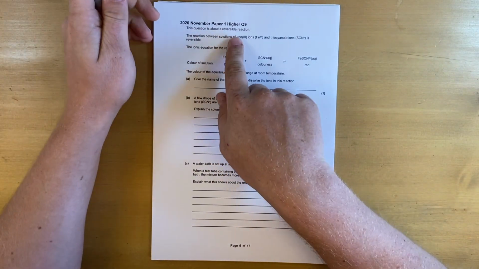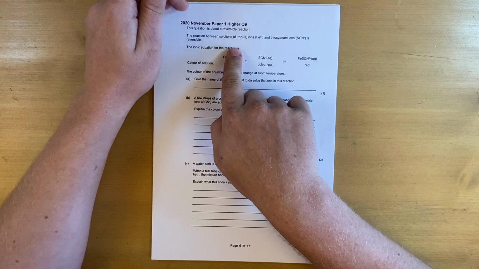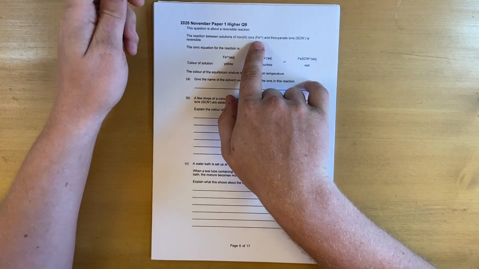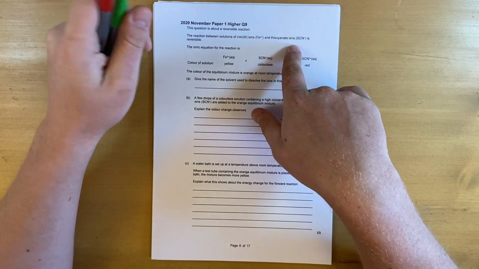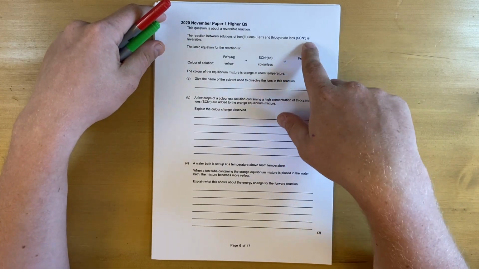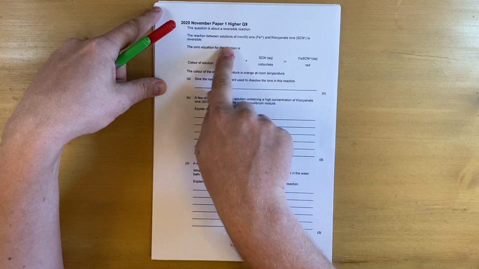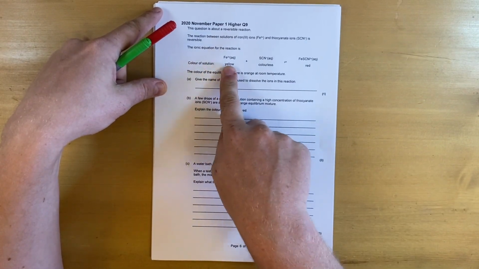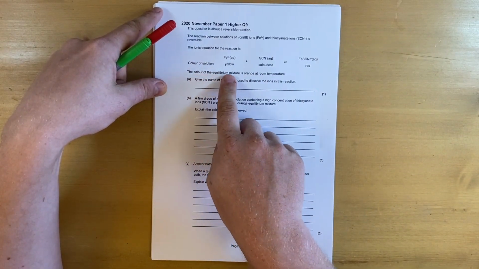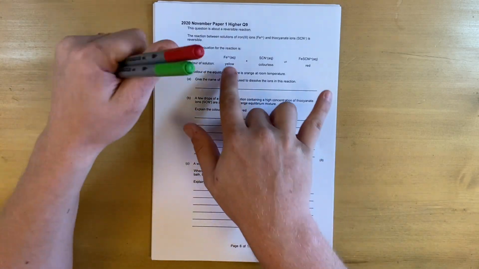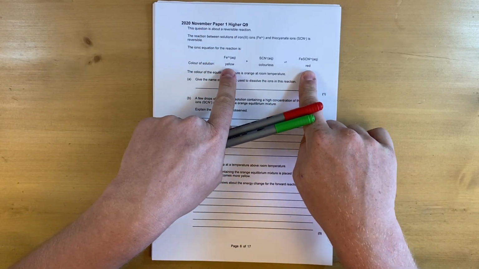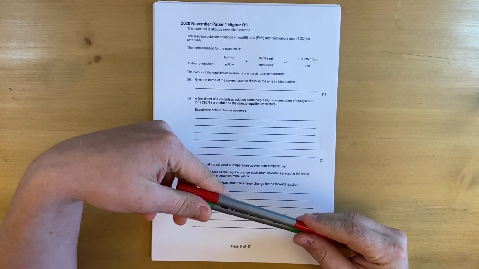So the question is about a reversible reaction. The reaction between the solutions of iron 3 plus and thiocyanate, SCN minus ions is reversible. And the ionic equation for the reaction is shown below. And we've got these colours here. The colour of the equilibrium mixture is orange at room temperature, which makes sense because we've got some yellow and some red, and that's how we're getting the orange.